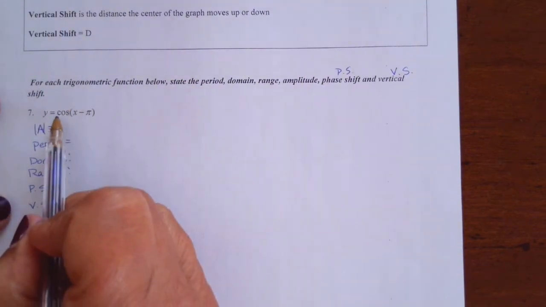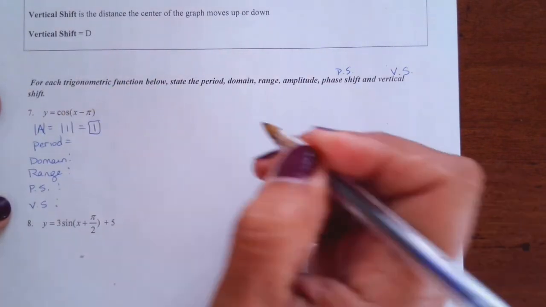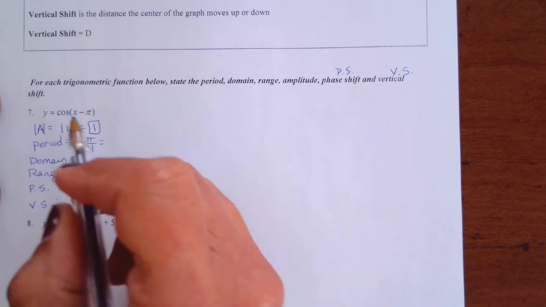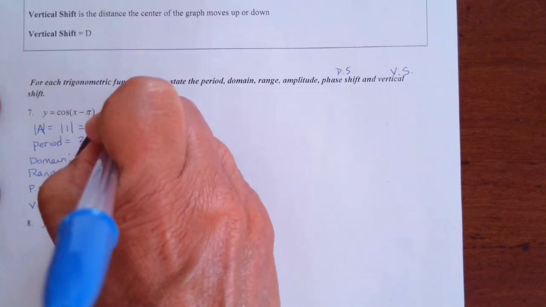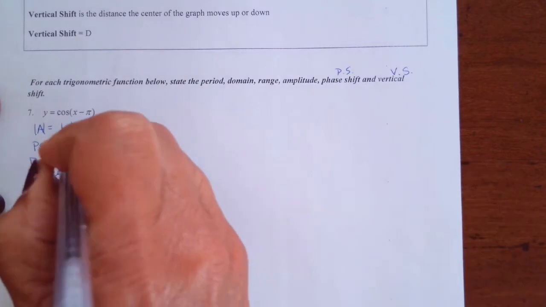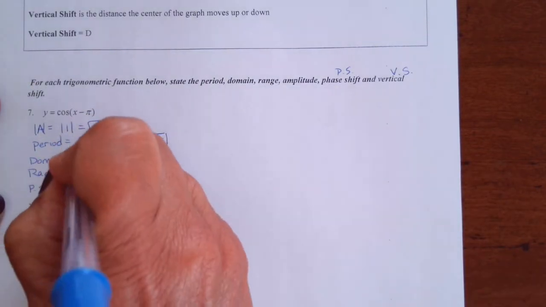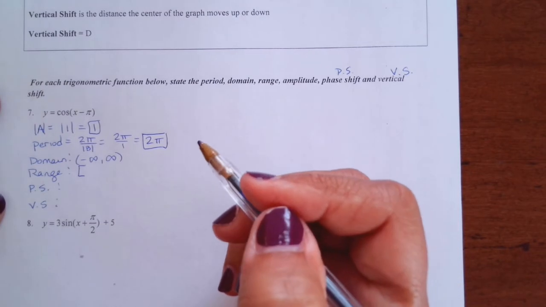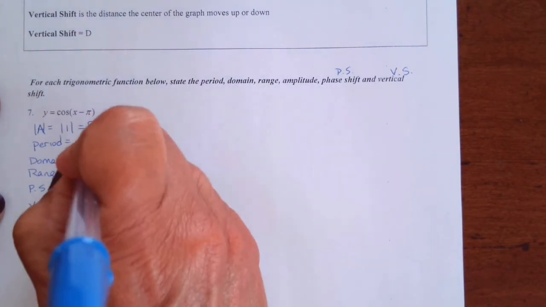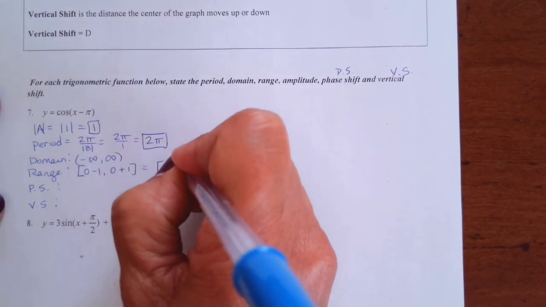All right, so the amplitude is the absolute value of the number out front, so just 1. The period is 2 pi divided by the absolute value of B. So B in this problem is 1, so 2 pi divided by 1, which is 2 pi. Domain, I don't have to think about it, cosine, all real numbers. The range is going to go from D minus A to D plus A. So D is 0, A is 1, so 0 minus 1 to 0 plus 1.